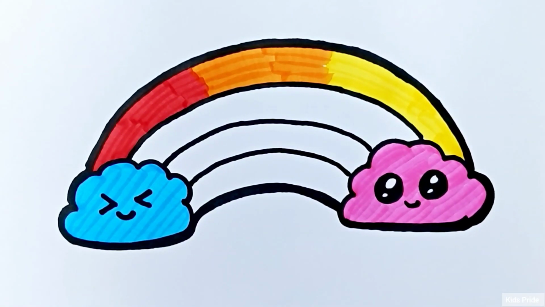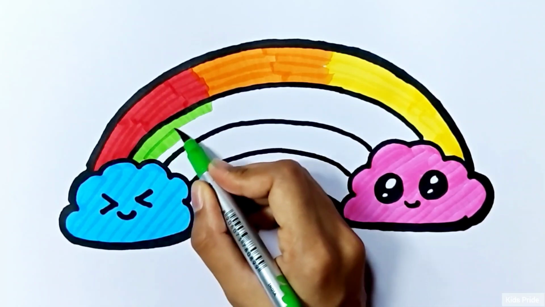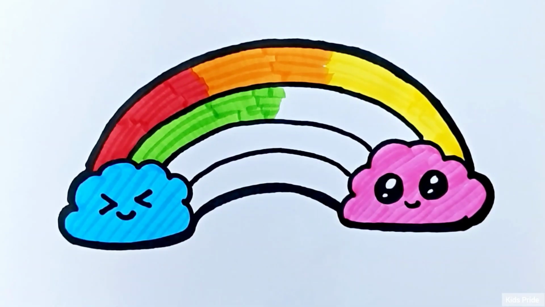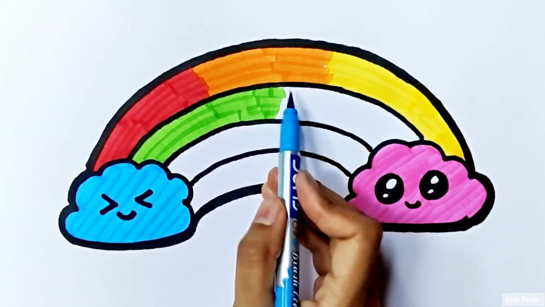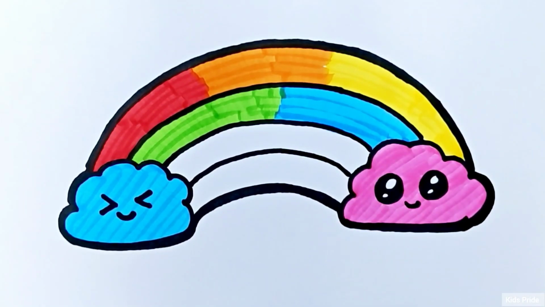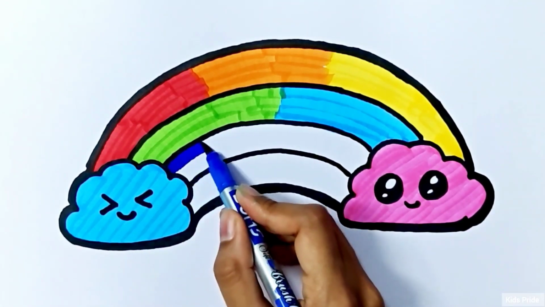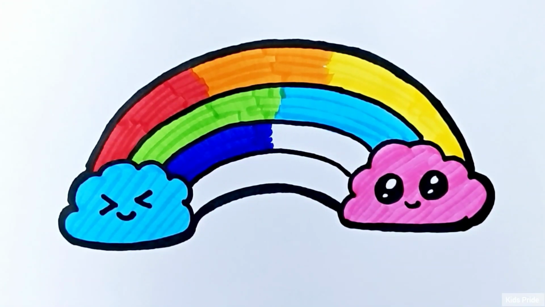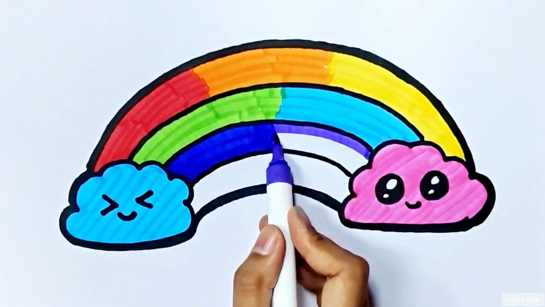Light green, rainbow is light green. Light blue, rainbow is light blue. Dark blue, rainbow is dark blue. Violet, rainbow is violet.